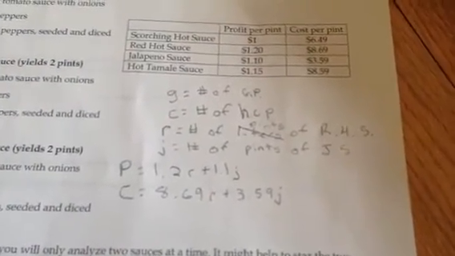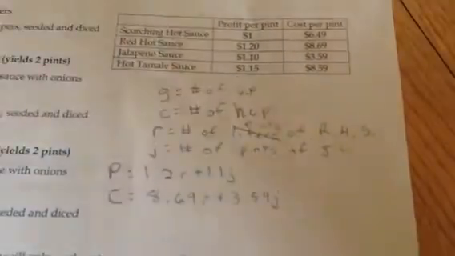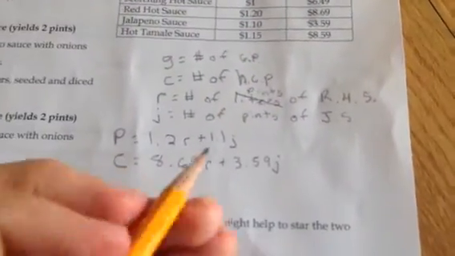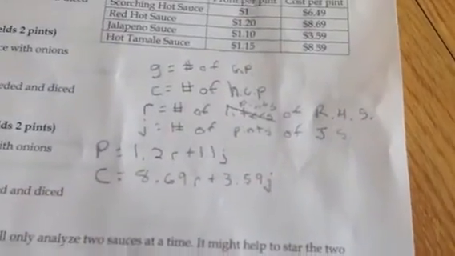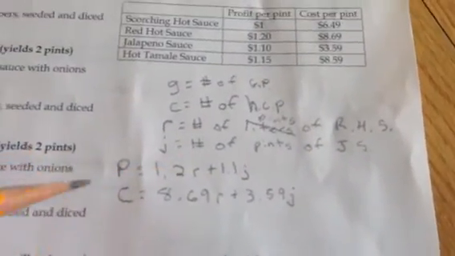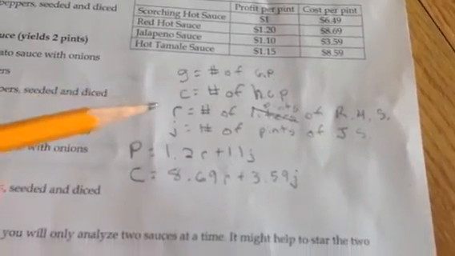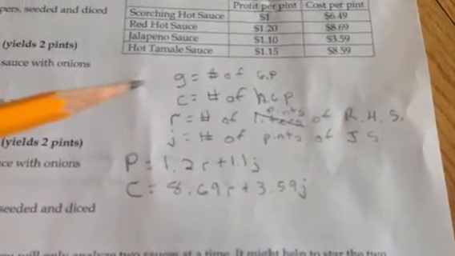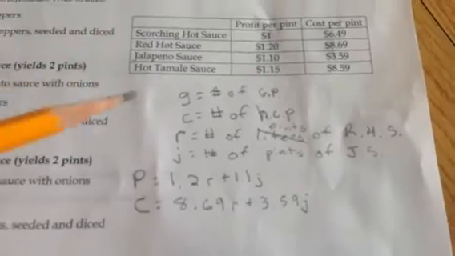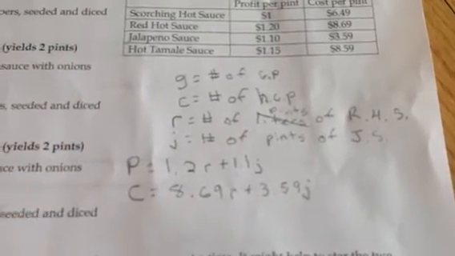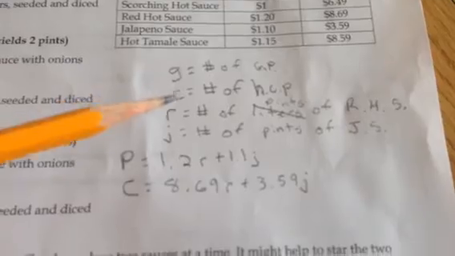When we create our visual representation, our graph, we're going to want to do it for R and J because our profit function is based off of those 2 variables. Our green peppers and our hot chili peppers are not going to be our variables because we can't create profit and we can't determine our costs purely off of those 2 things.